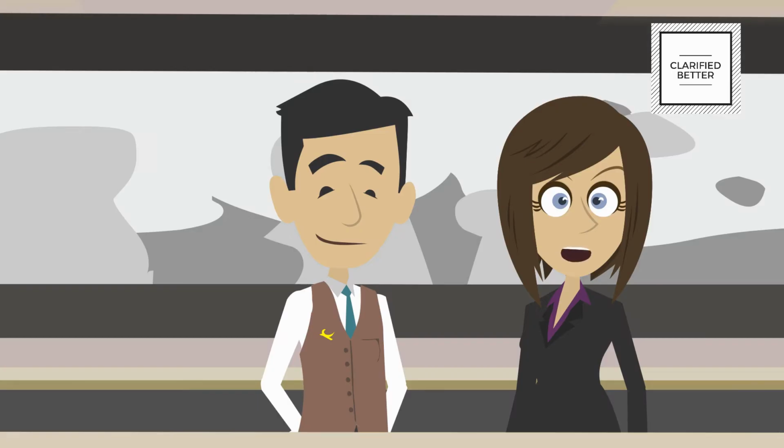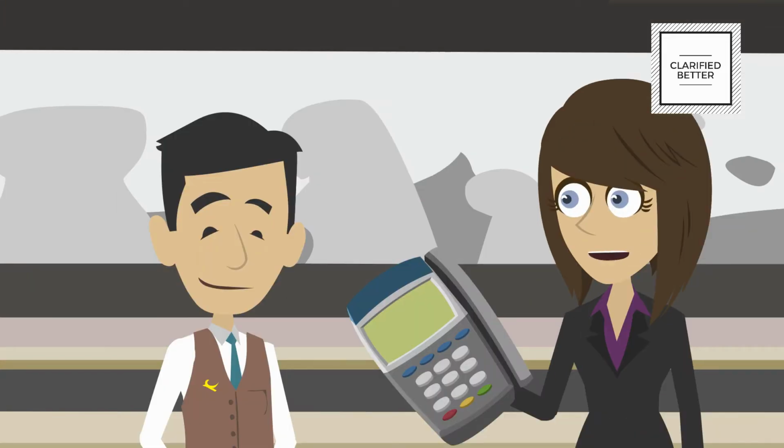The full form of an EDC machine is electronic data capture. It is used for charging our guests who wish to pay through their credit or debit card. First off, before you swipe the card, make sure that the card has a working line or network connection.